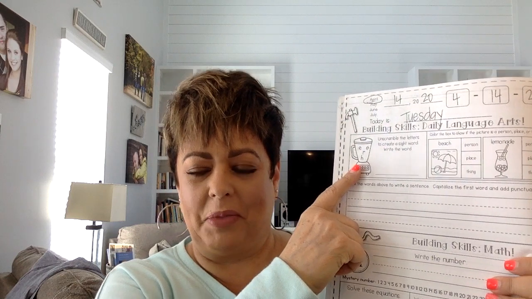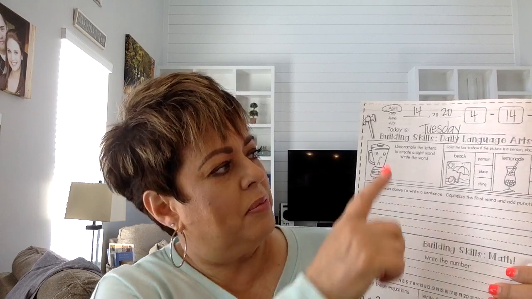So turn to the next empty page in your journal. You should see a blender. It looks like we're going to have a mixed up word. You should see a picture of the beach and some lemonade. So we're going to start by filling out the top part.